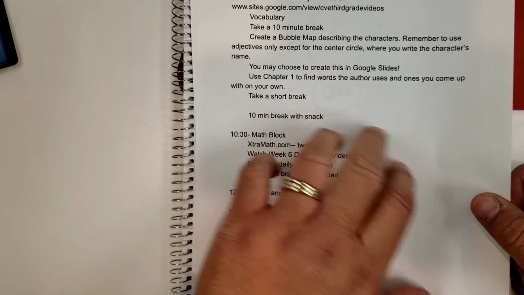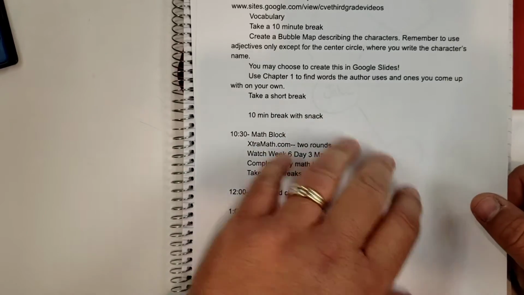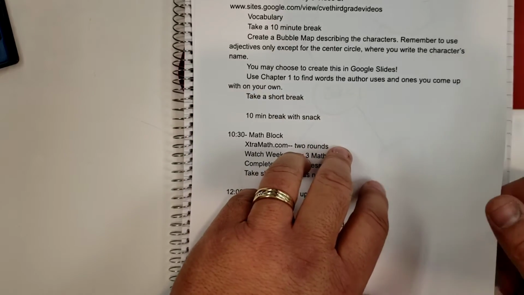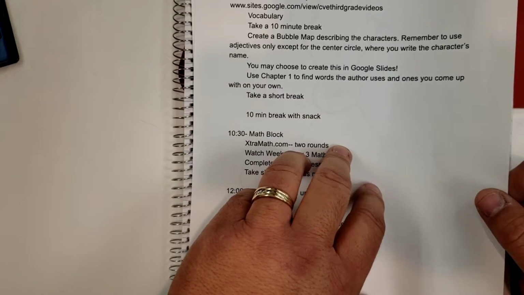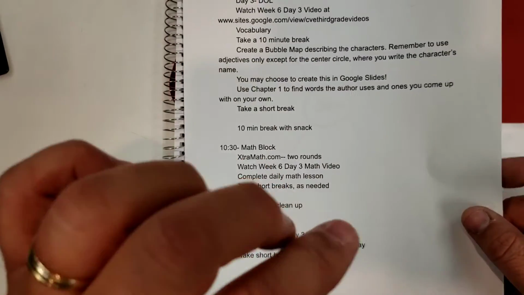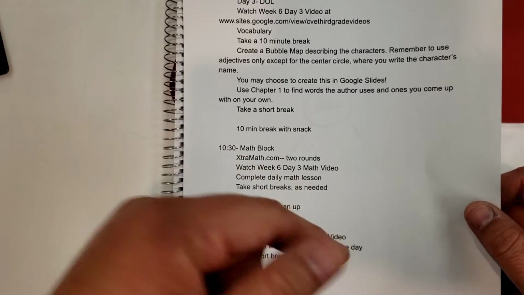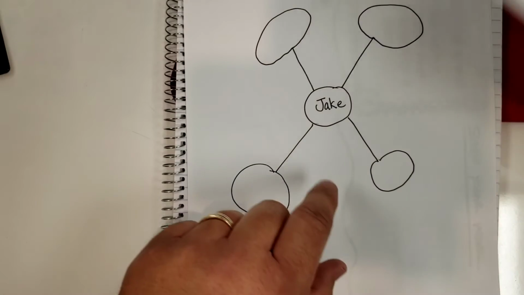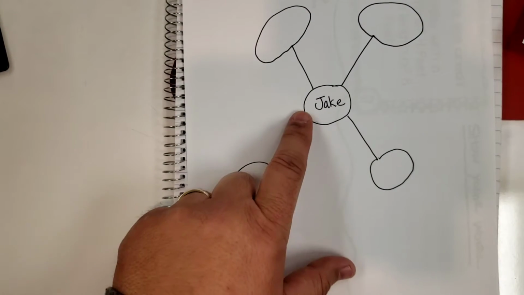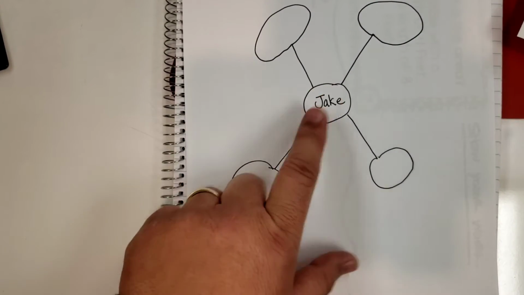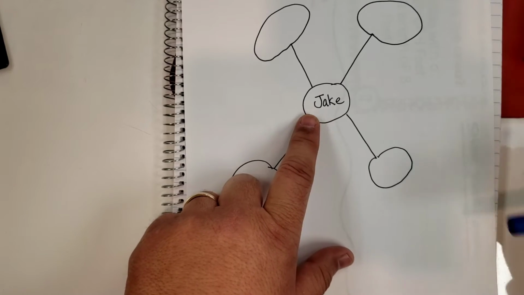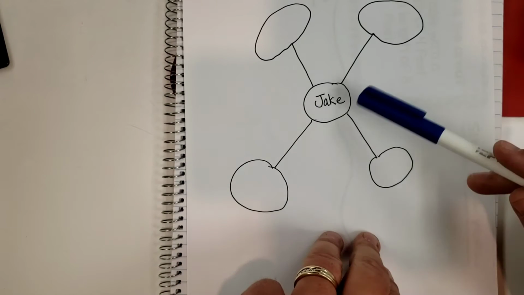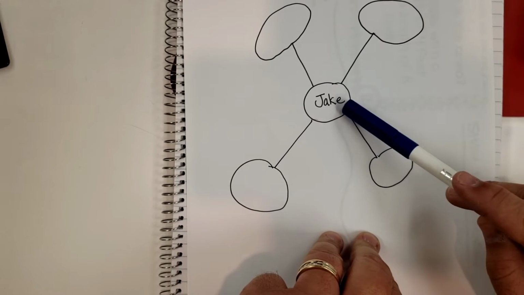When you're done with that, I want you to go back through and look at chapter 1. Remember we listed the characters and stuff that we saw? We did that character sketch yesterday. So today what I want you to do is make a bubble map for each of the main characters. So we're talking about Kevin, Marcia, Jake, and you're going to go ahead and create a bubble map.